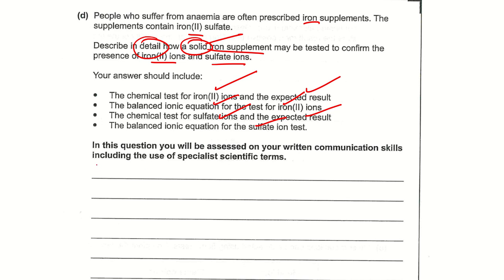So first thing we do is we remember we dissolve our tablet in, and remember, deionized water.